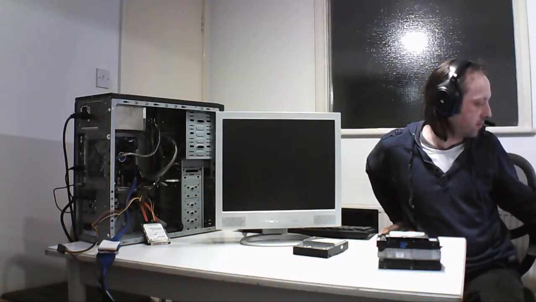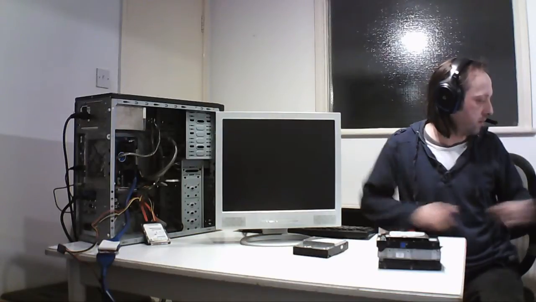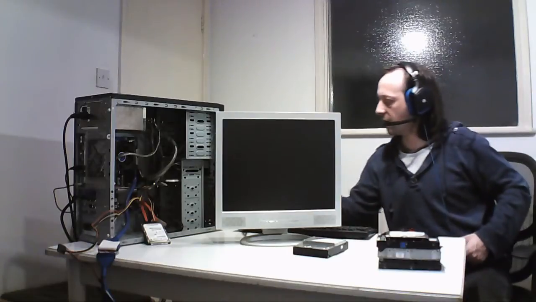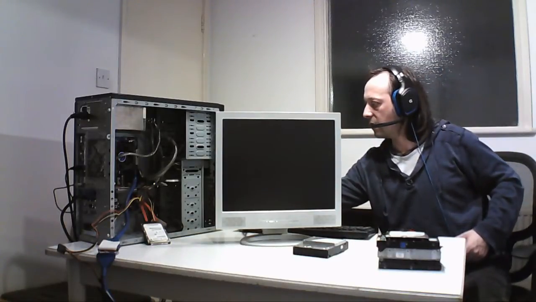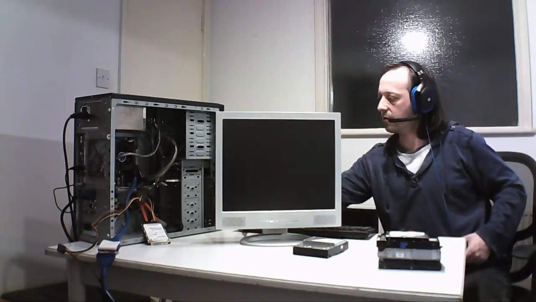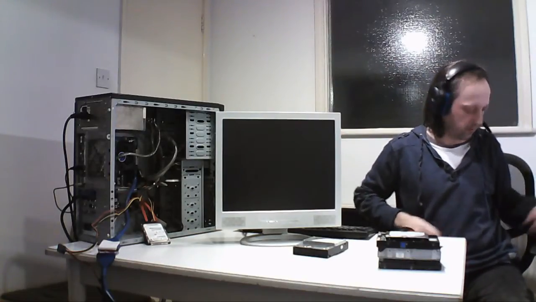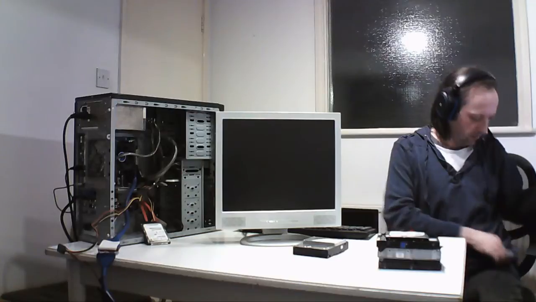So what we need to do now is set the new one up. So this process now, if we wanted to recover data off the machine, you have a flash drive for the operating system, put that in there, and then I'm going to swap the drives over now. Just give me a minute.